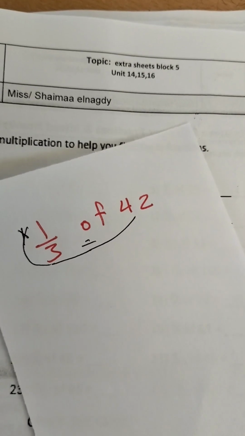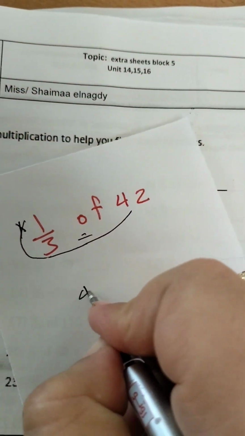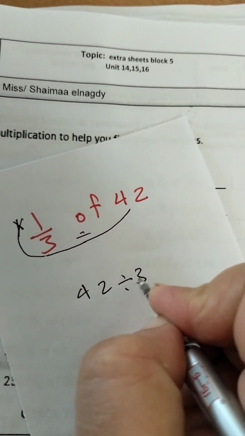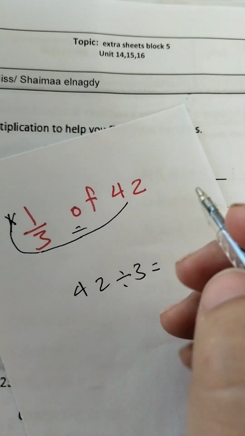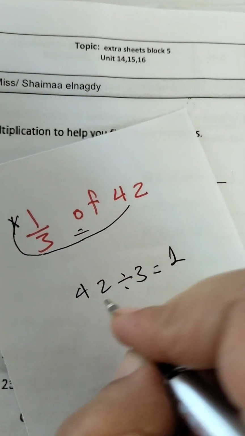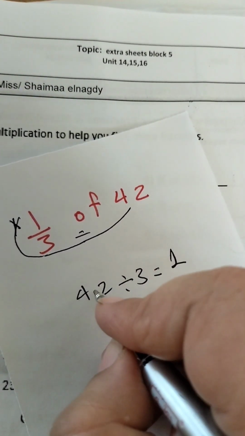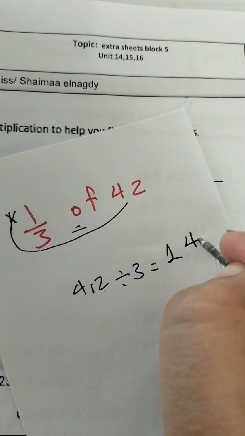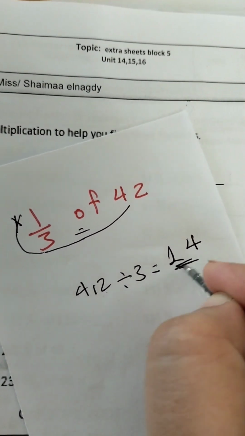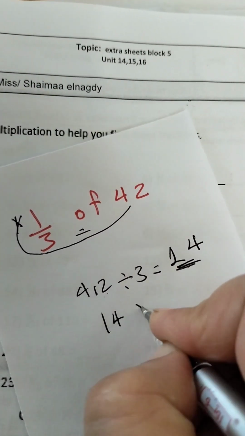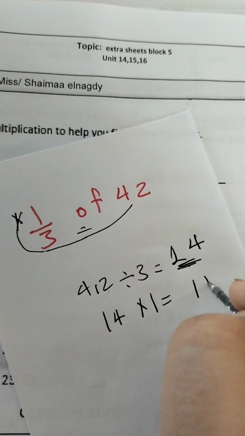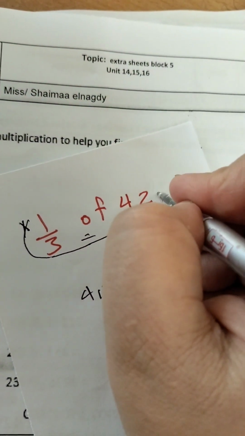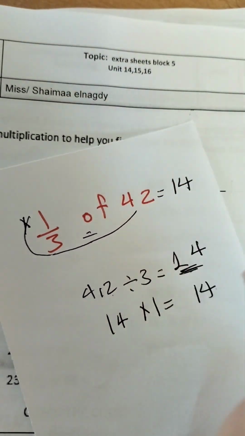I will set 42 divided by 3 as the first step. 4 divided by 3 is 1, and the remainder is 1. 12 divided by 3 is 4. So 14 multiplied by 1 equals 14. So the answer here will be 14.